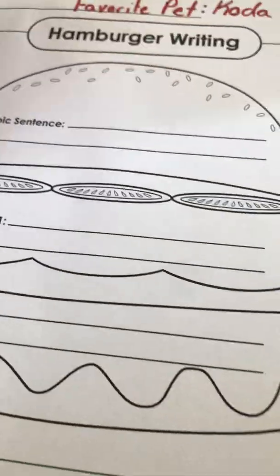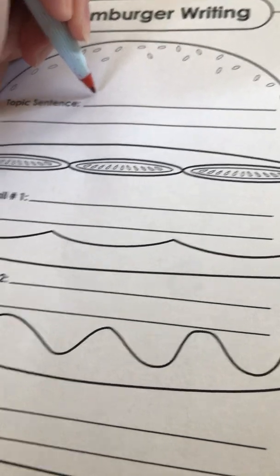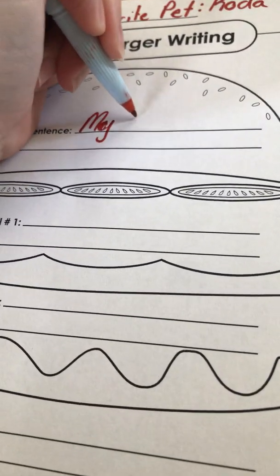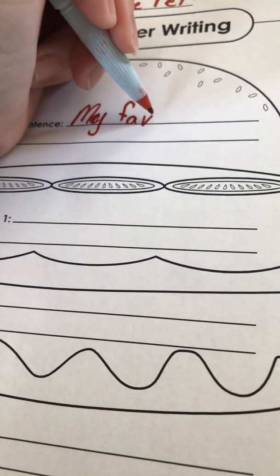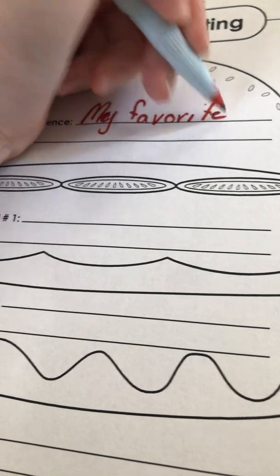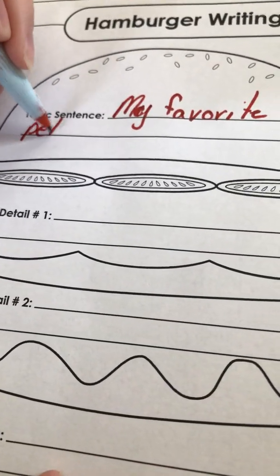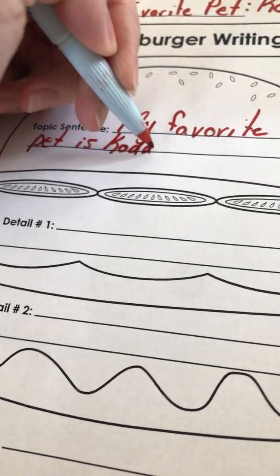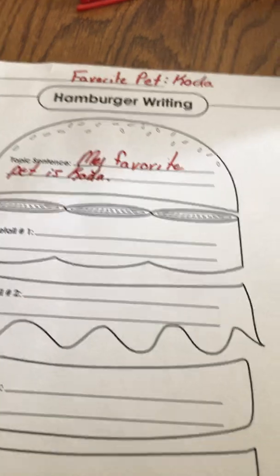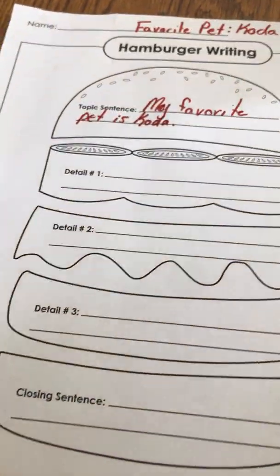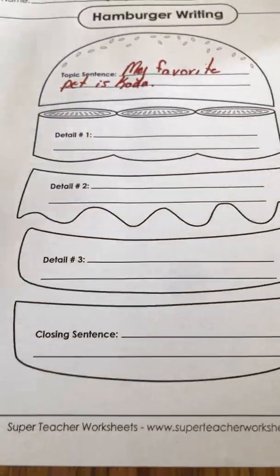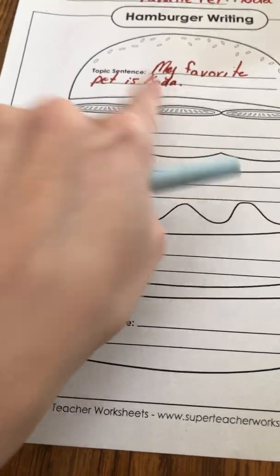So, topic sentence just tells you what the entire paragraph is going to be about. So, I'm going to write the topic sentence, my... doesn't have an A in it. My favorite pet is Coda. That works as a topic sentence because it tells me what this entire paragraph is going to be about. Now, if I start talking about flying starfish, then it shouldn't be in my paragraph. My paragraph is only about Coda.